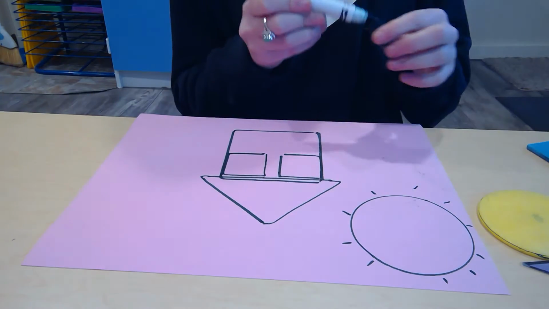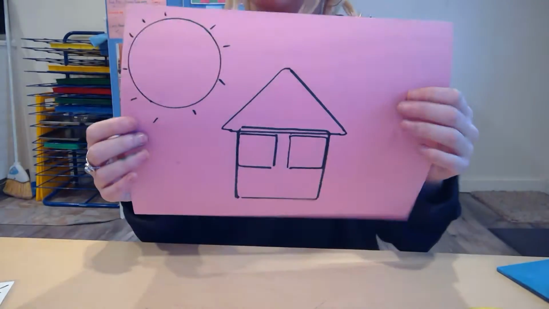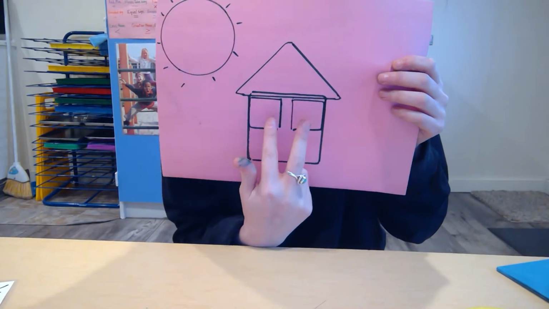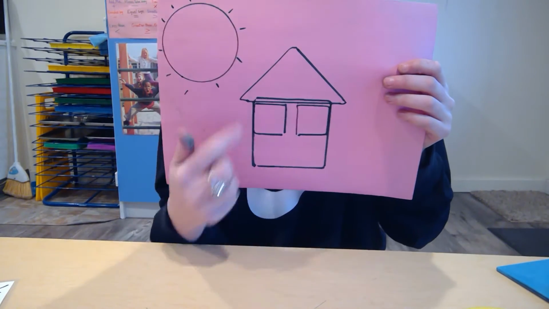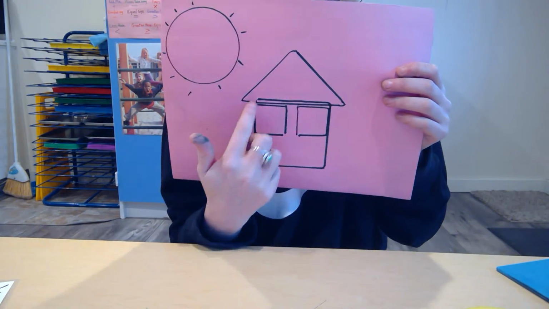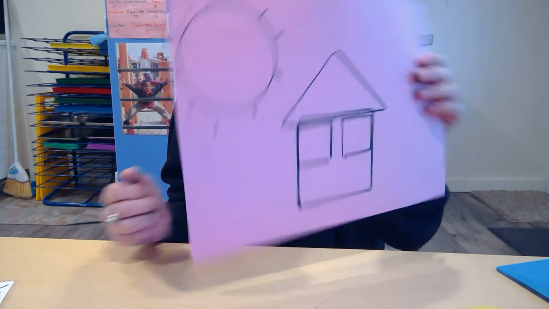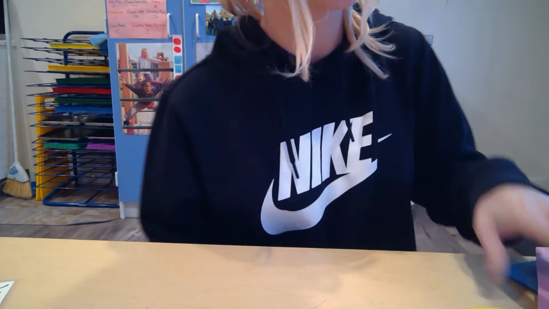All right, so as you guys can tell, I was able to make a house. I used the square for the house. I used two little squares for the windows. I was able to use the triangle for the roof. And then I also used another big circle for the sun. So there's a bunch of different pictures that you guys can draw with different shapes.